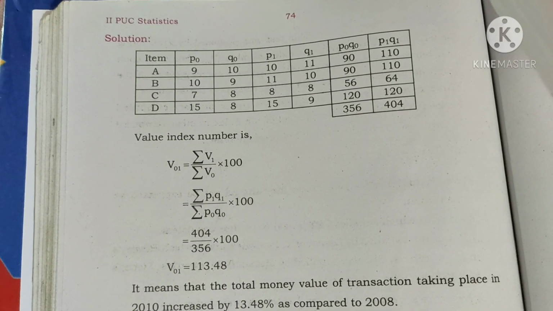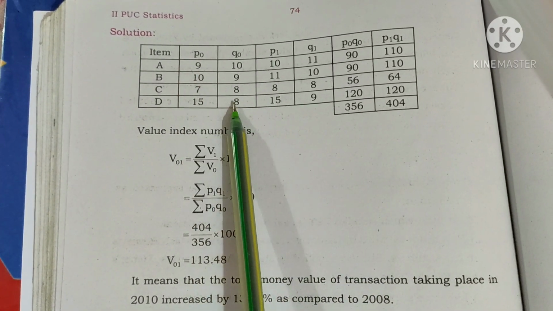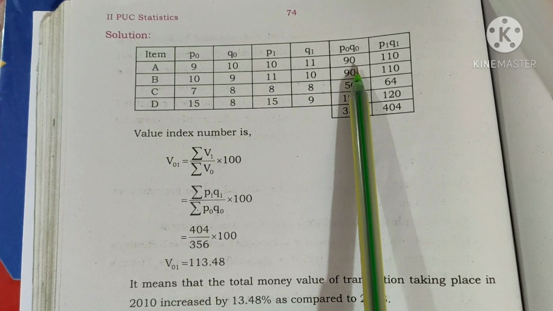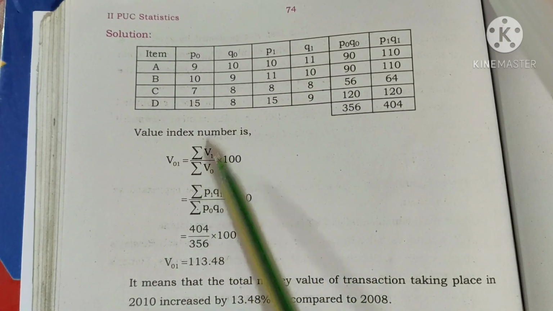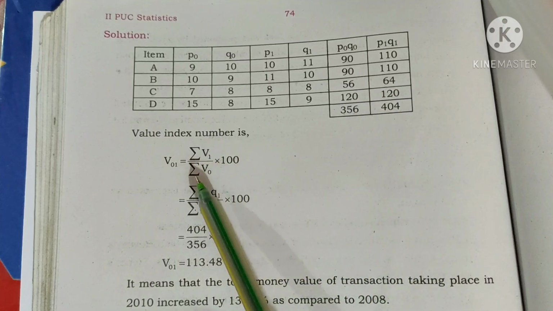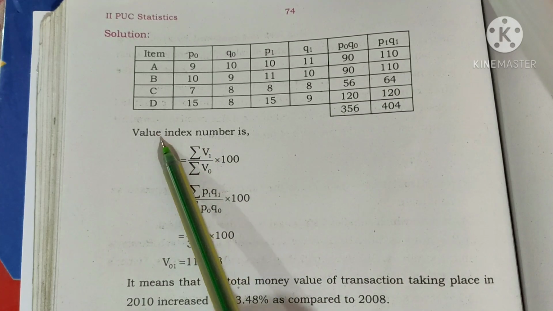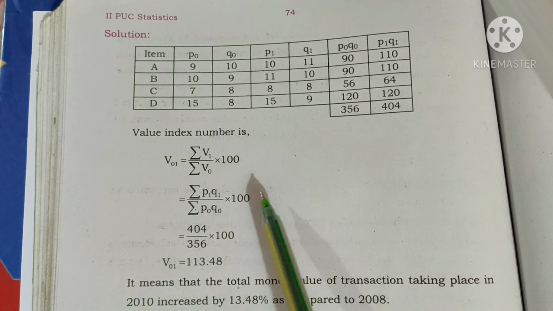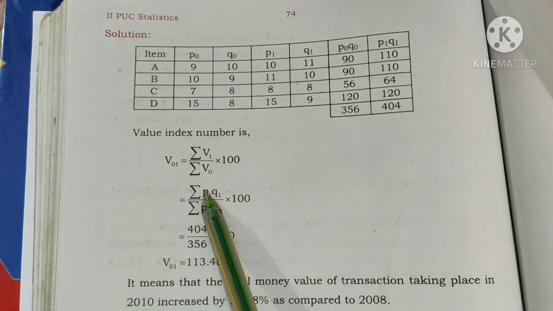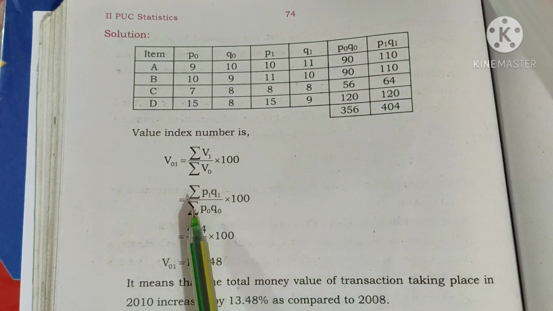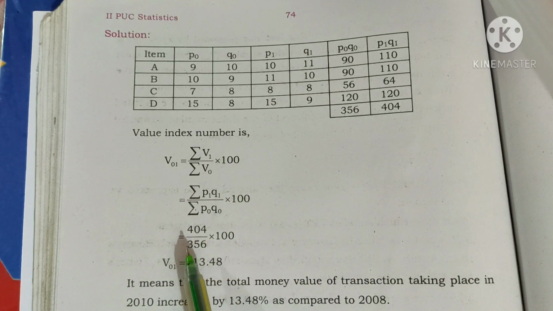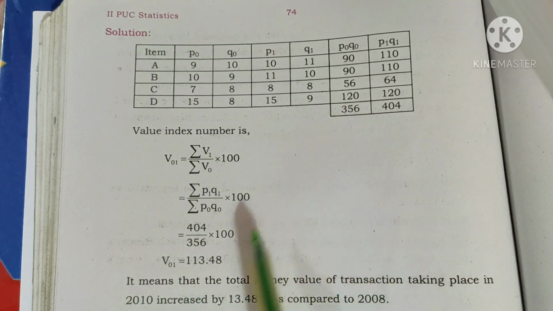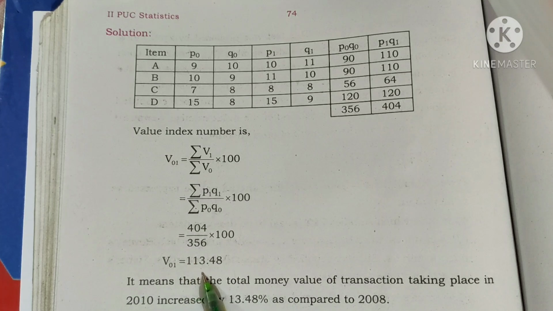So the solution will go as P0 into Q0, P1 into Q0, P0 into Q1, P1 into Q1. P0 into Q0 is nothing but the value V0, and the sum of P1 into Q1 will give you the value V1. So the value index number is summation V1 divided by summation V0 into 100, which is equal to summation P1 into Q1 divided by summation P0 into Q0 into 100. P1 into Q1 is 404 and P0 into Q0 is 356, into 100, which is equal to 113.48.